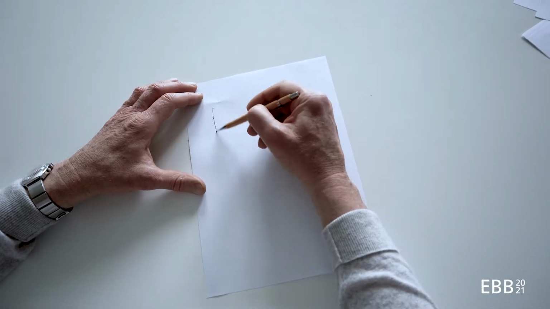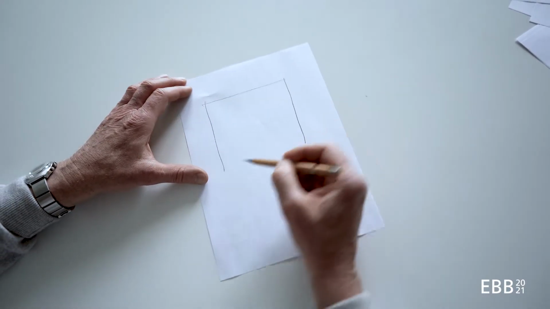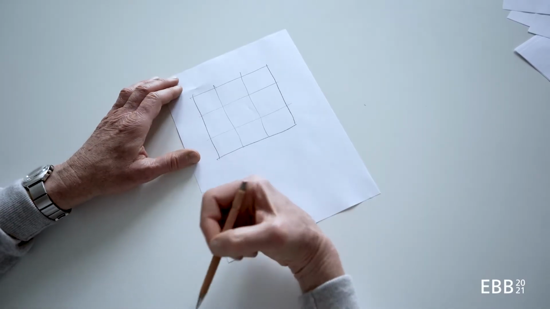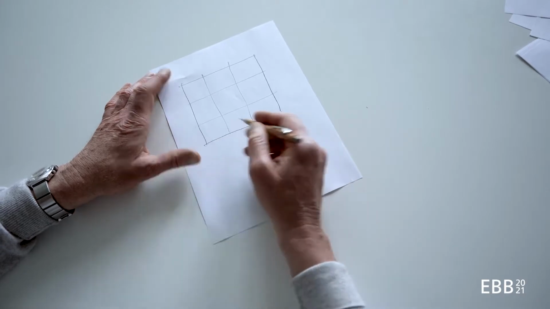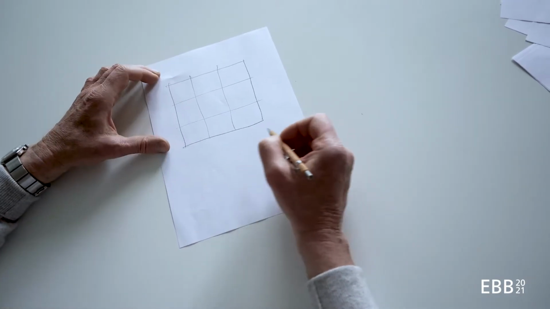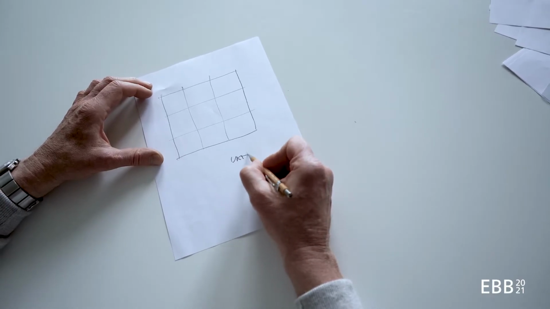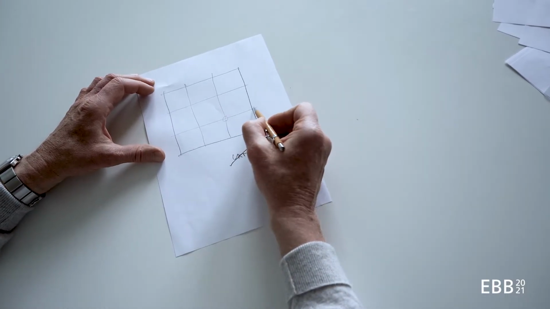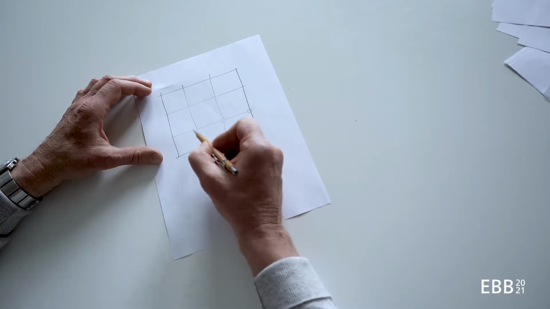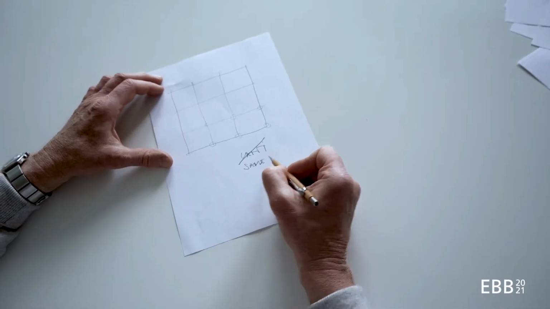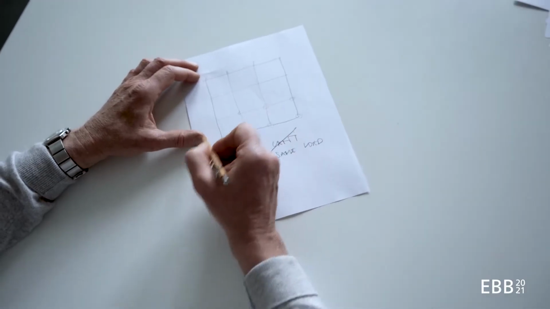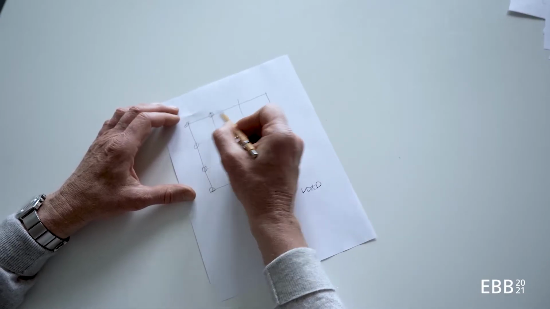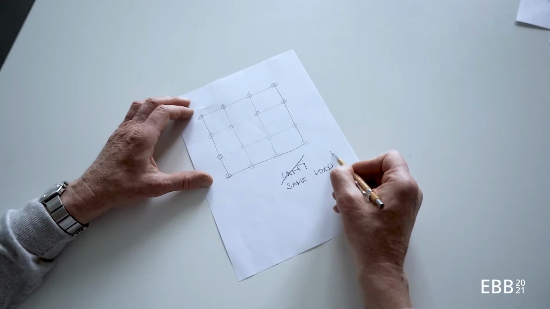Here's another example. If I have a structure consisting of 9 fields like this, and it's supposed to be a load-bearing structure, and I don't want cantilever, and I want the columns to receive the same load. So I've been starting here to draw a solution, but it doesn't have cantilevers, that's okay.